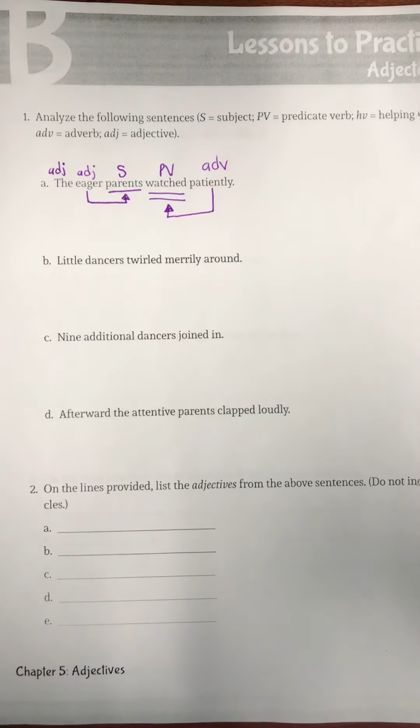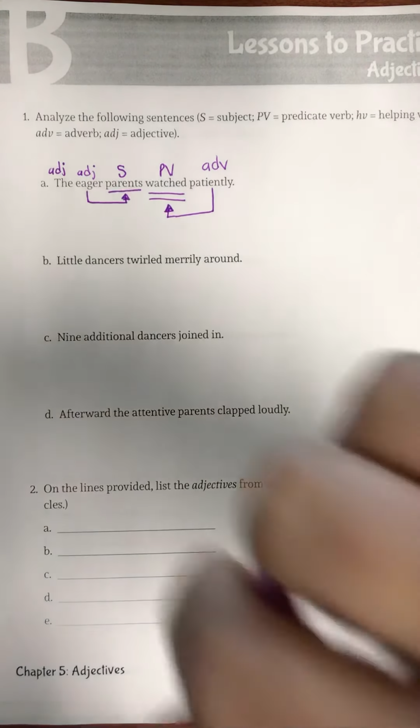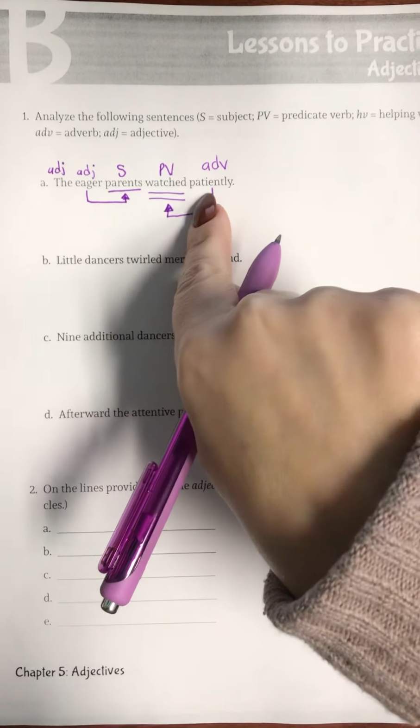Today we are going to remember some ways to analyze sentences. As you can see, I've already done my first one, but we're going to talk about it and then we're going to analyze the next few. The eager parents watched patiently.